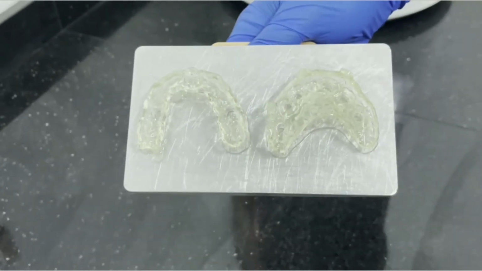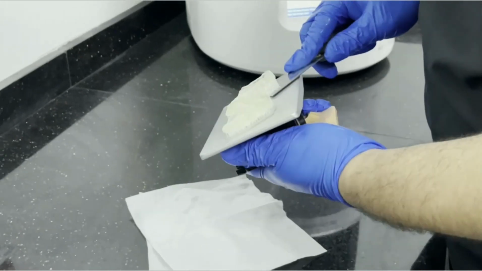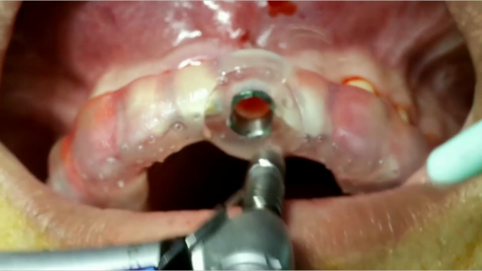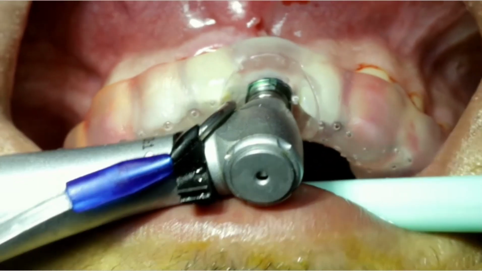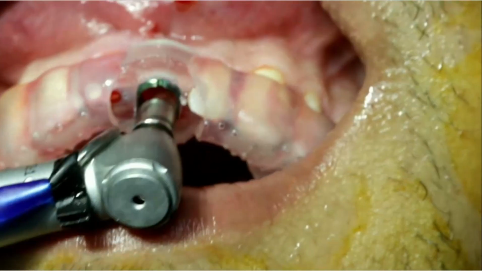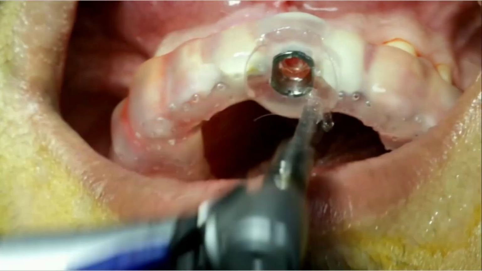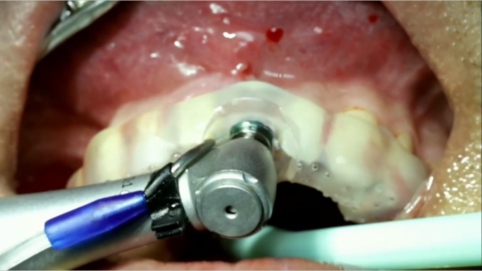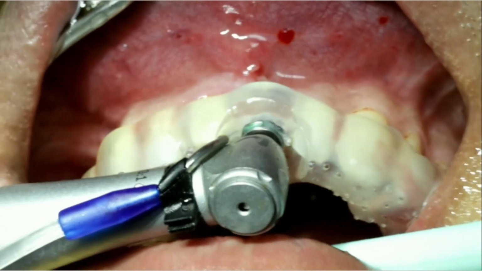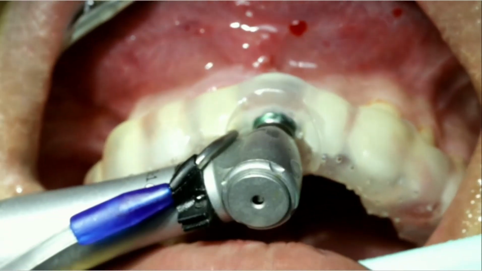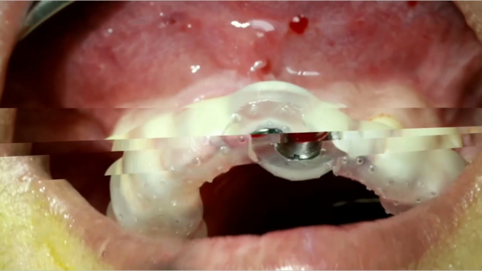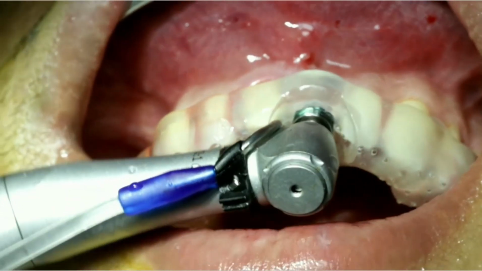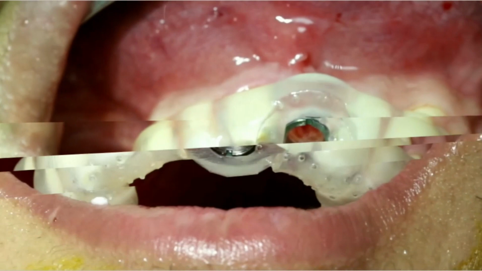So we start with fabrication of the surgical guides, which is fabricated according to the comprehensive planning we start with. Then creation of our osteotomy bed, and then of course insertion of our implant in the planned position through the guide.